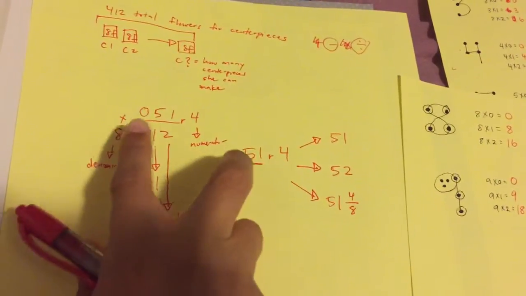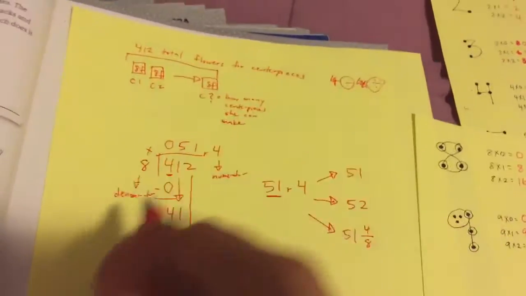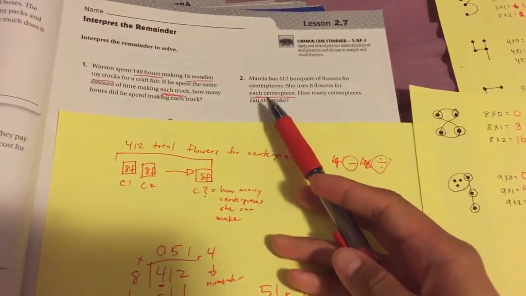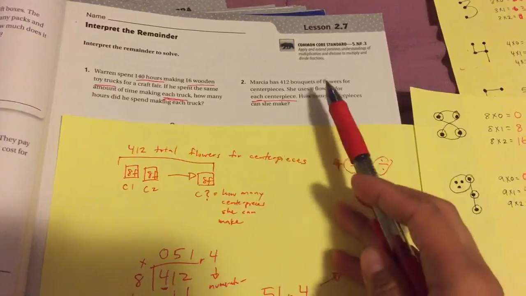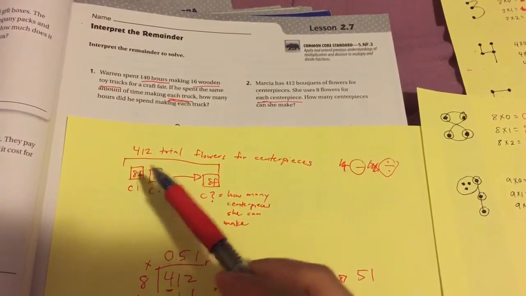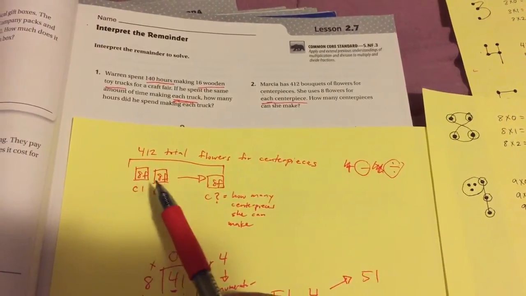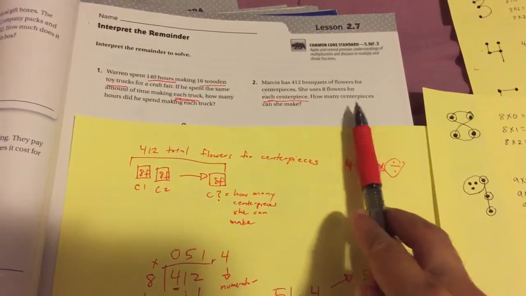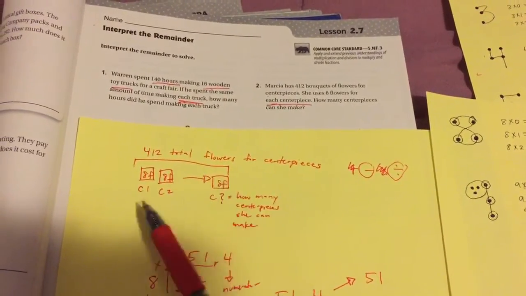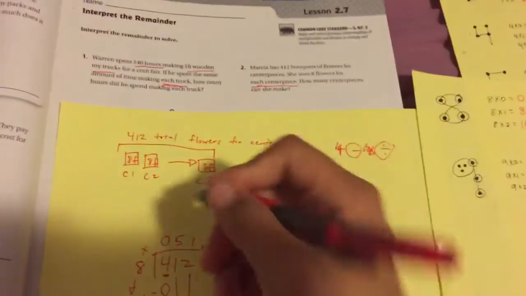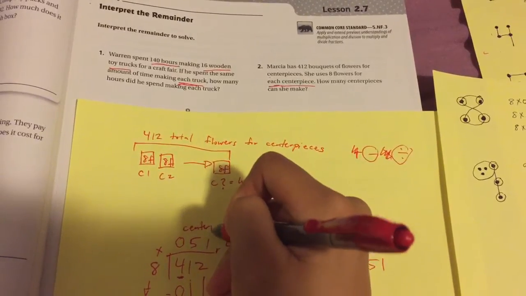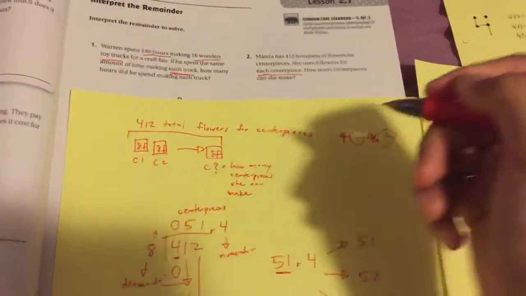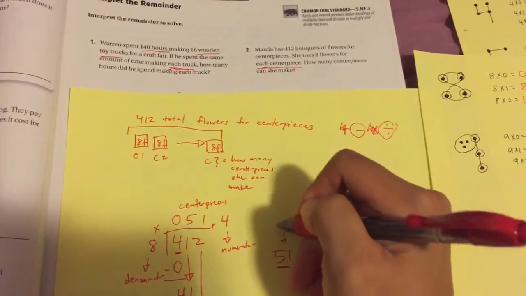So what we have to do is figure out, what does the 51 represent in this story? So let's see. She has a total of 412 flowers, 4 centerpieces, and each centerpiece has 8 flowers. Each 8 flowers for 1 centerpiece. So how many centerpieces can she make? These are the amount of centerpieces she can make. She can make 51 centerpieces. So she can make 51 centerpieces.